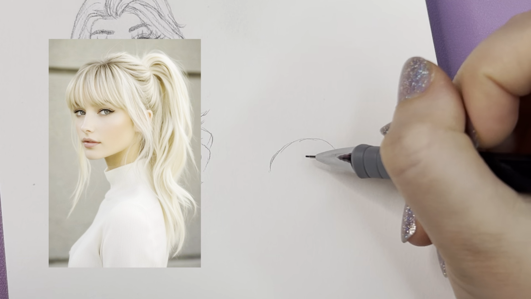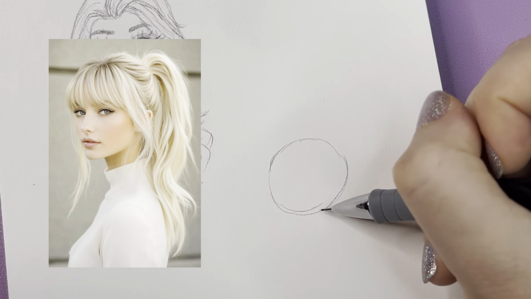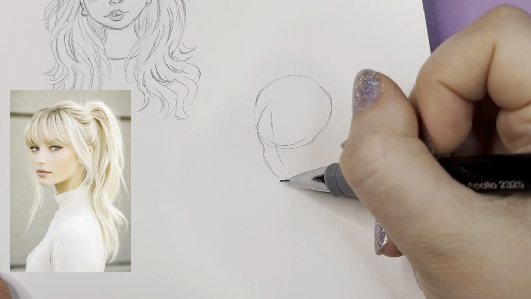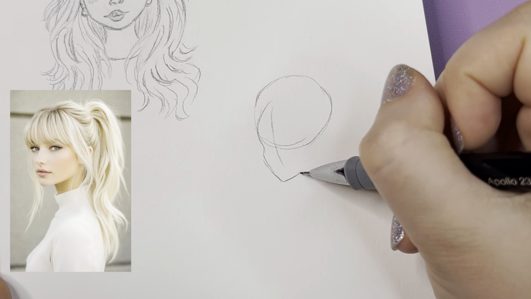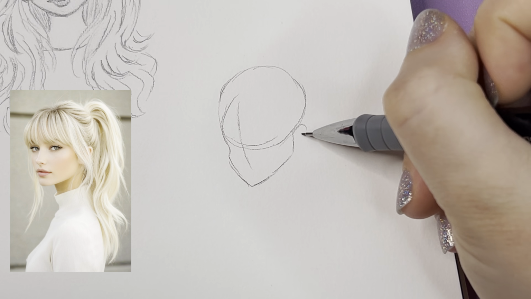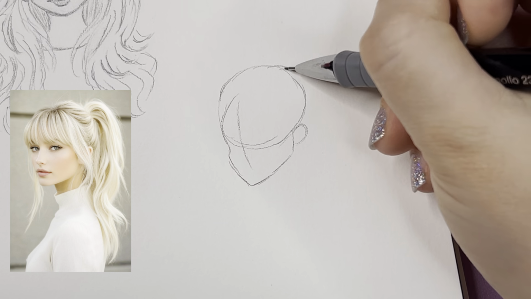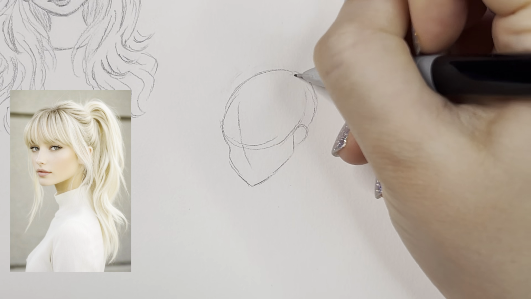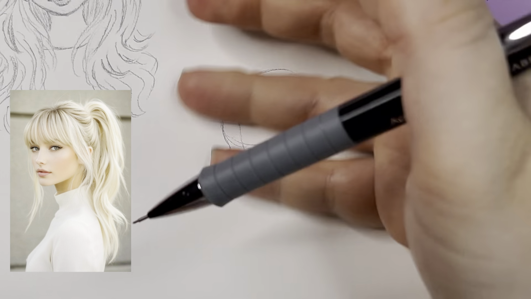This is the second reference photo. I wanted to choose a different angle, a kind of side view, so you will see how I draw in this position. I also like her hair, and I respect those steps that I used for the first reference. I start with the circle, guidelines, eyes.